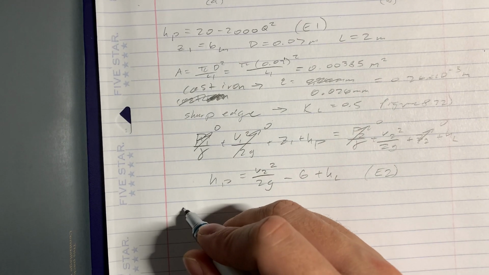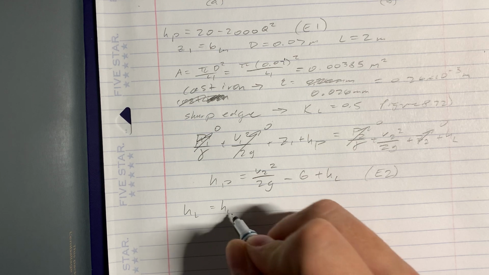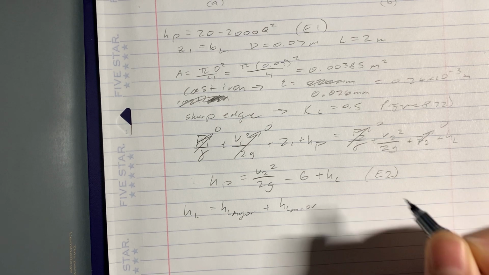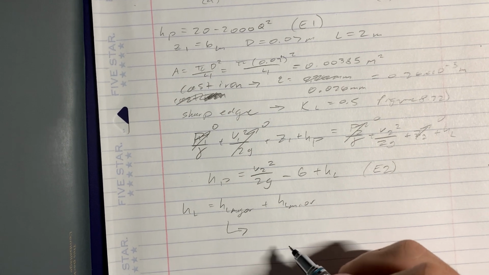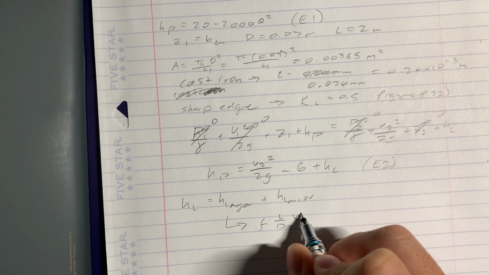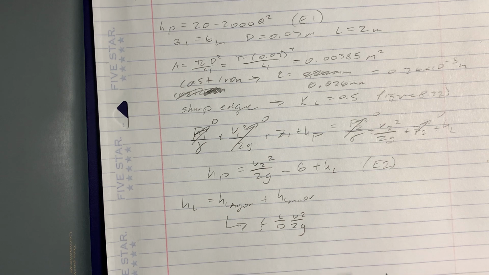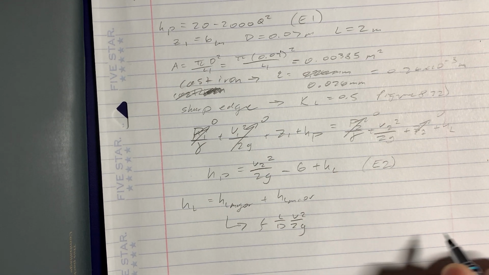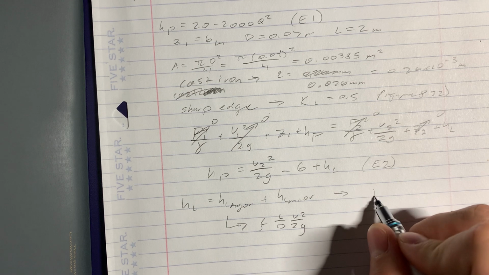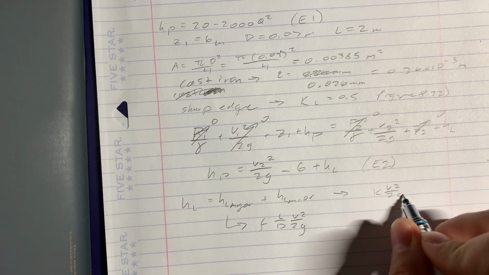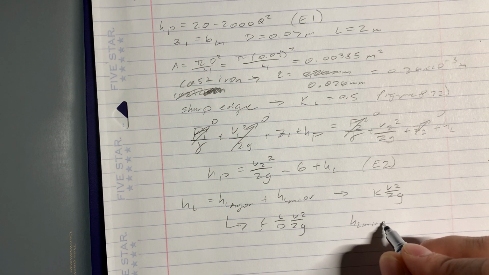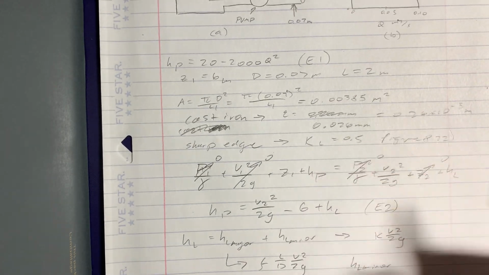Now to find our HL term, that is HL major plus HL minor. HL major can be found using F times L over D, V squared over 2G, and HL minor is K V squared over 2G, where K is 0.5.